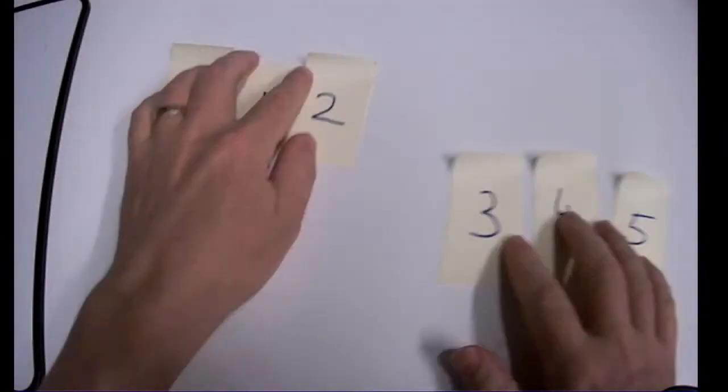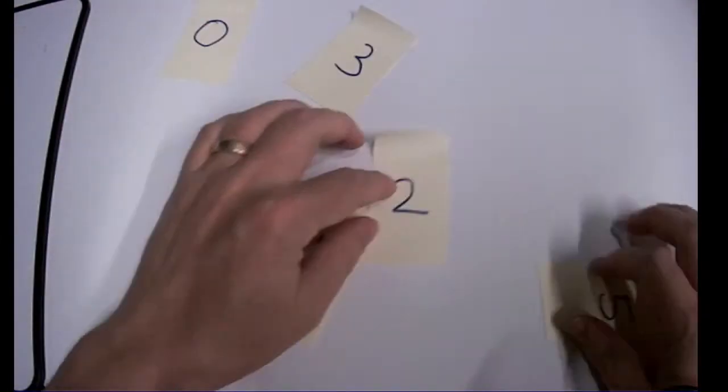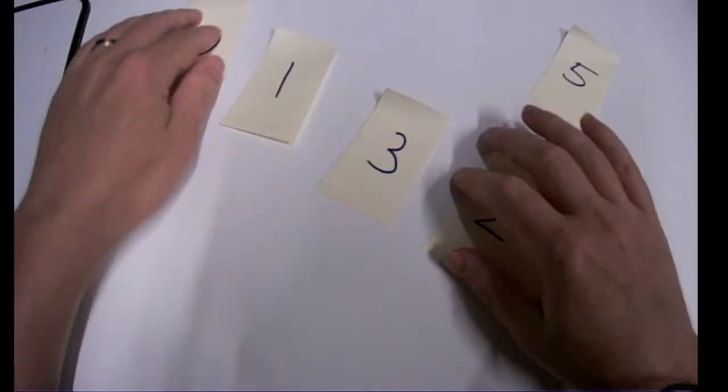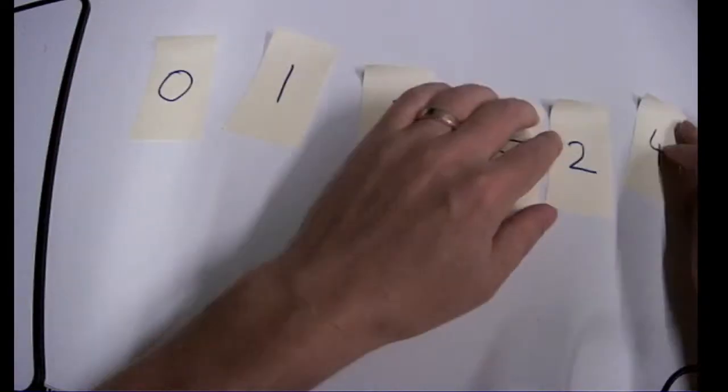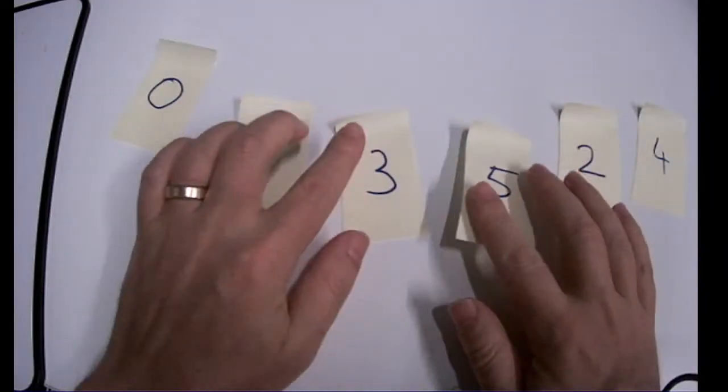Okay, so BOGO sort, let's randomize our array. It doesn't matter what it is. So am I all on screen there?